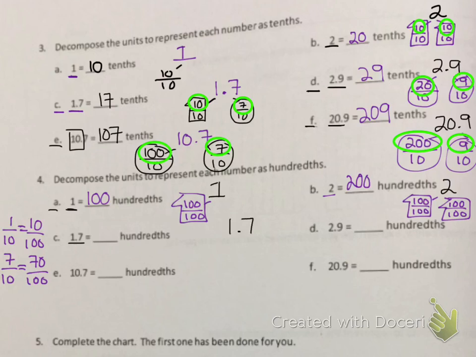So we have 1 and 7/10. I'm going to decompose the one whole. It's going to be 100 hundredths. And this 7/10, I know it's going to be 70 hundredths. Add them, 170, and that is going to be 170 hundredths.